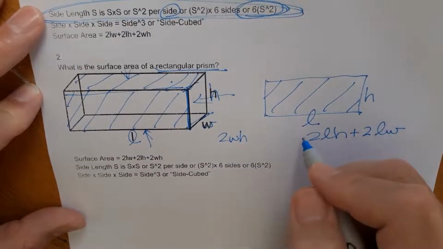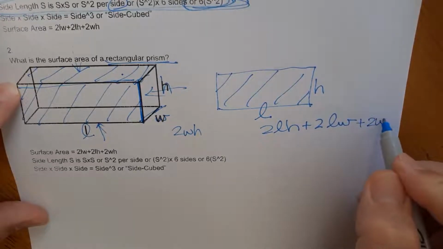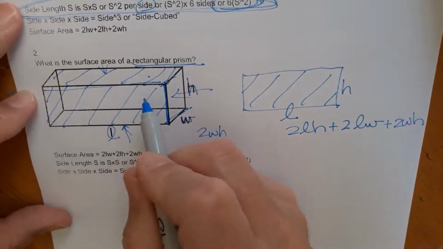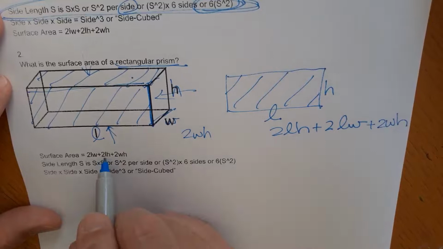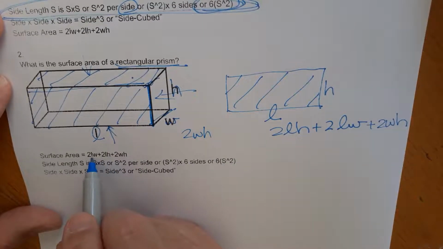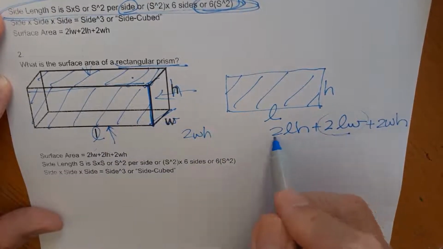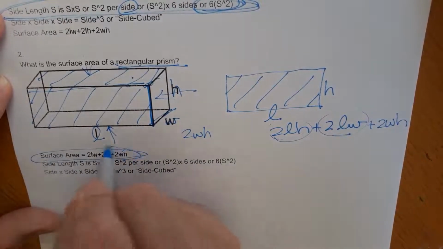So we're going to also add 2WH. This will give us the surface area of this rectangular prism. So we have surface area equals 2LW plus 2LH, and, oh, I did it backwards. LW's here, that's this one, check, and LH is here, check, and WH is here. Okay, check. That's going to give us the surface area of a rectangular prism.